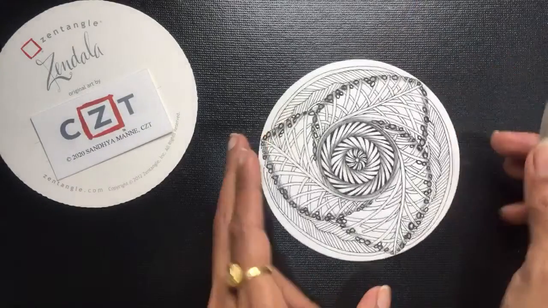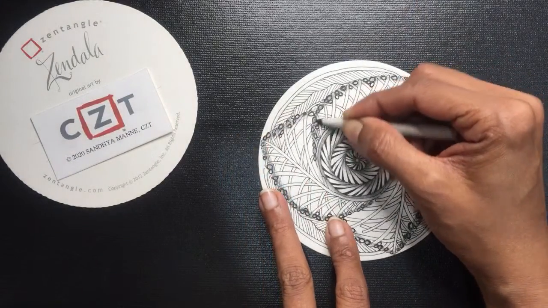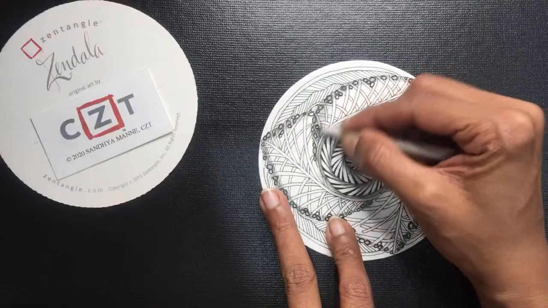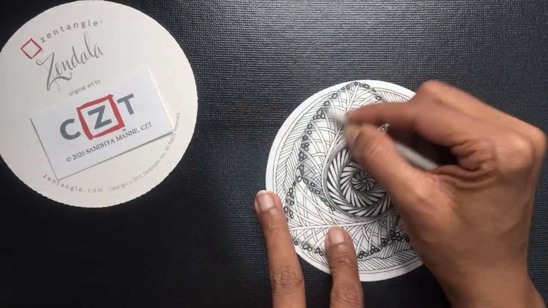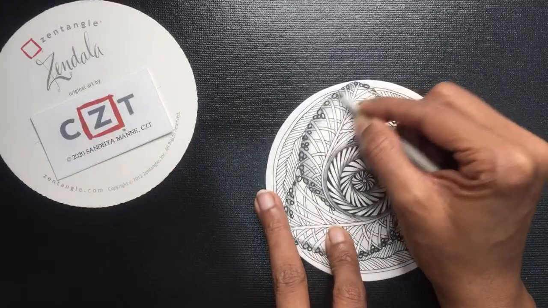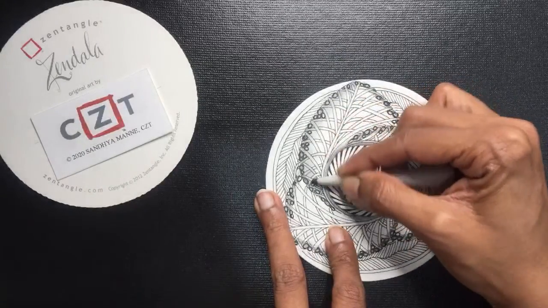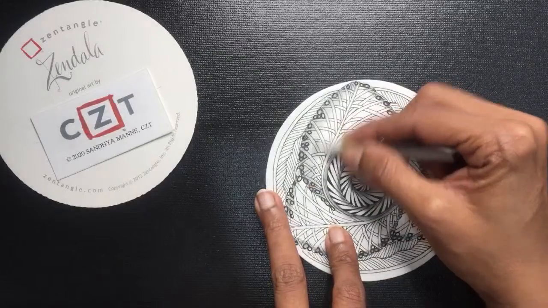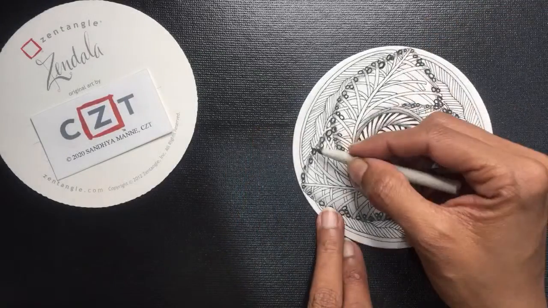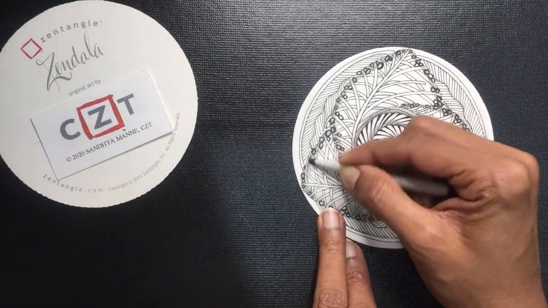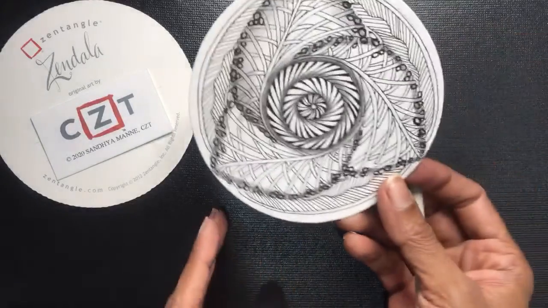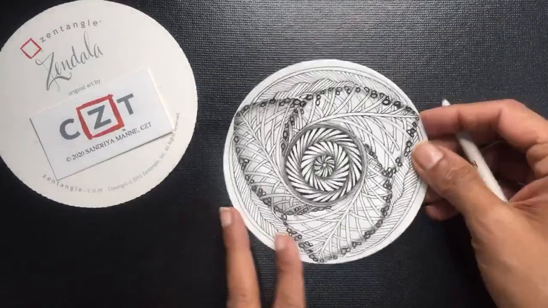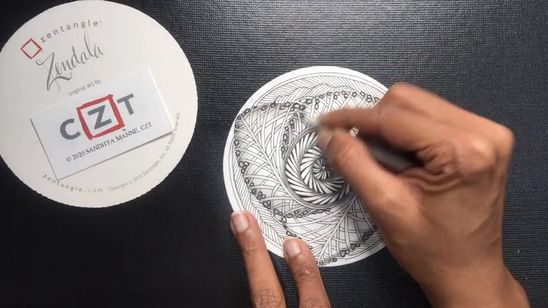Okay, so let's blend this. Okay, so let's repeat this.